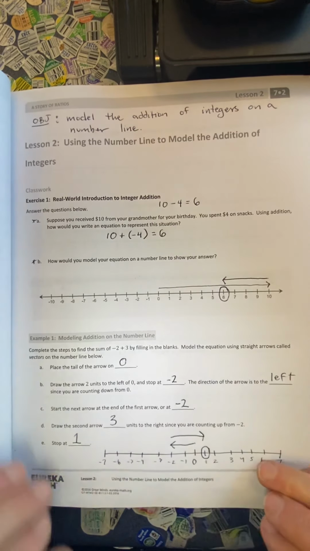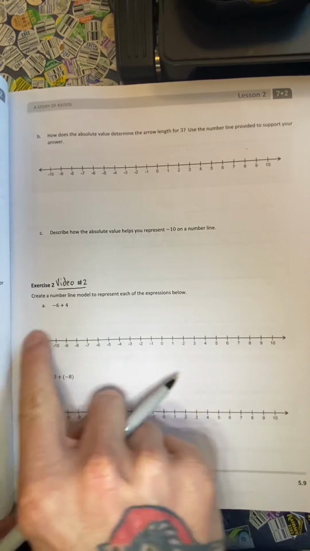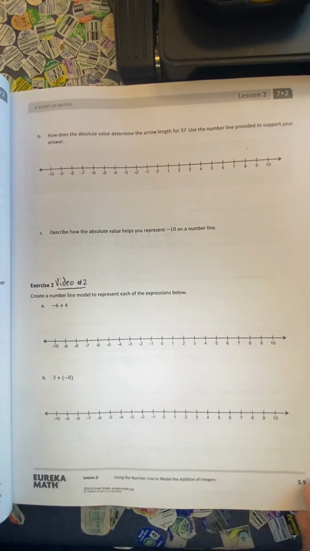Okay, so that's the end of video 1. In video 2, we're going to skip all the way to exercise 2A on page S.7.